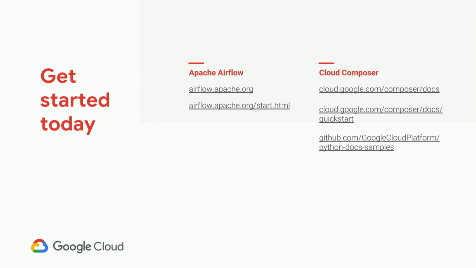Given Composer is a managed Apache Airflow service, all Apache Airflow concepts apply in Composer. We recommend you go over the Apache Airflow documentation and also some of the start guides there. They have very good documentation explaining the concepts of DAGs. They also give you a lot of tutorials as well.